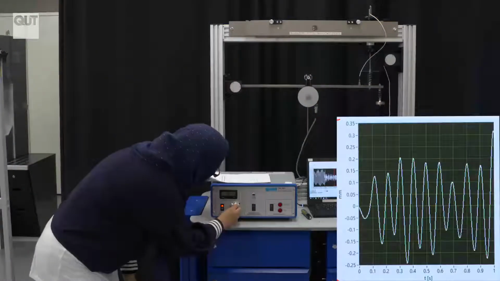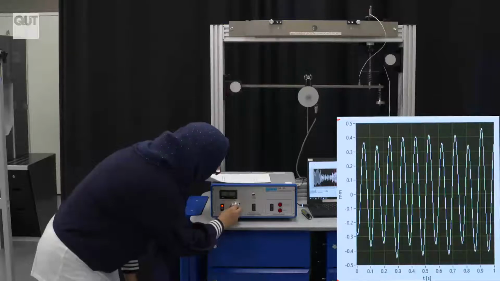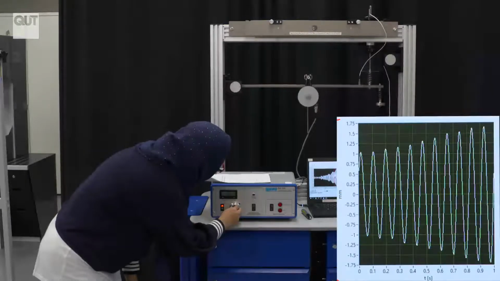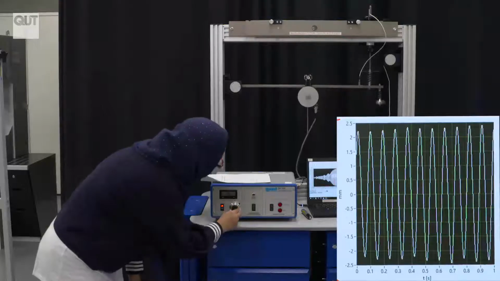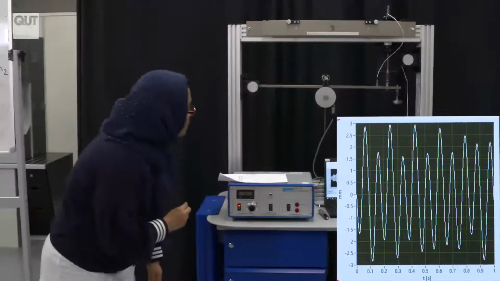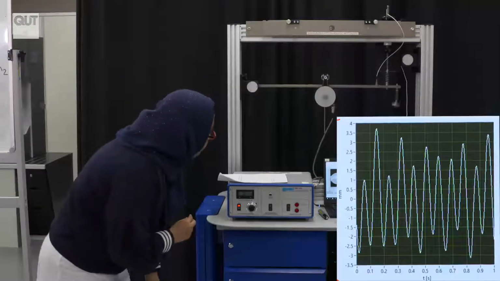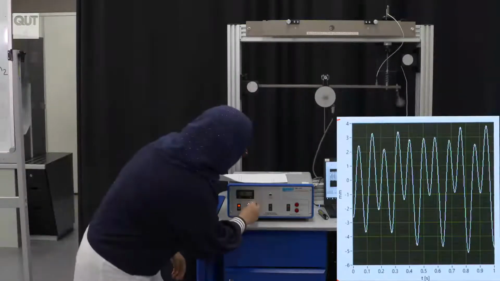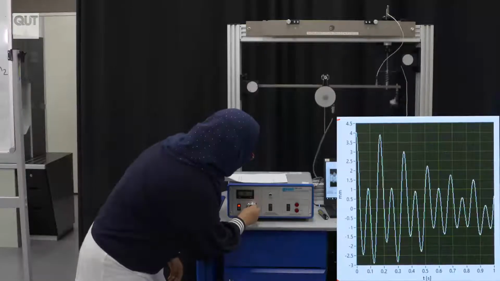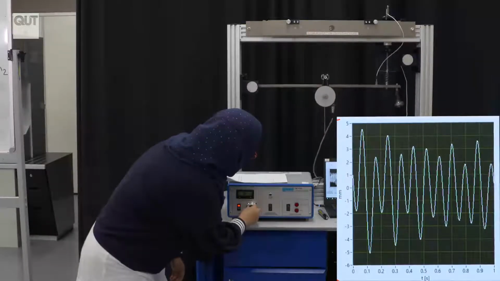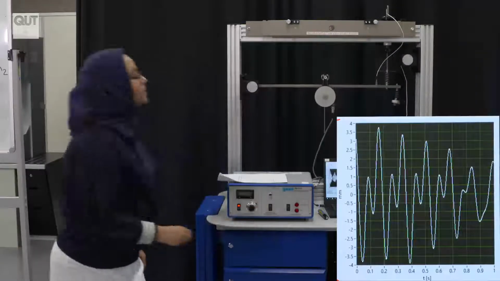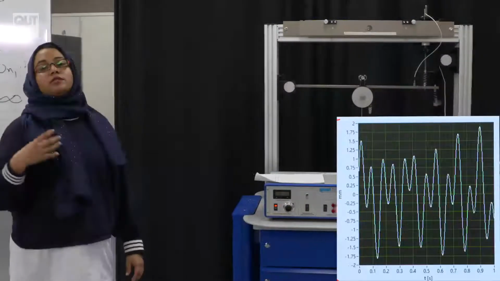Next one is going to 11 Hz. Alright, at 11 Hz we get an amplitude of 4 millimeter at the moment. So at 11.2 Hz we get the highest amplitude, which is 6 millimeter. That means that is our second resonance.